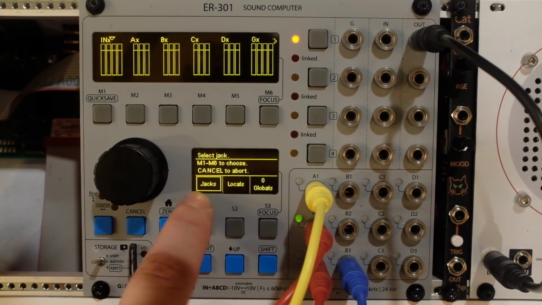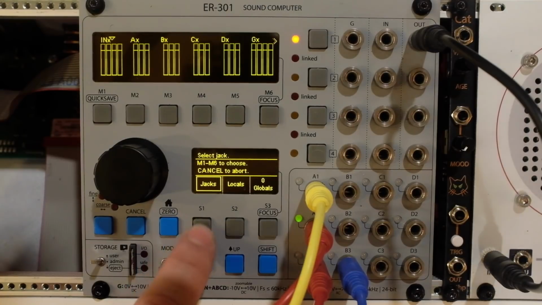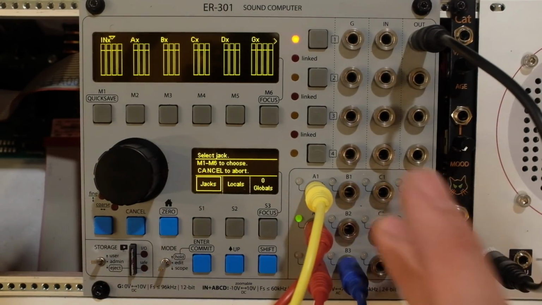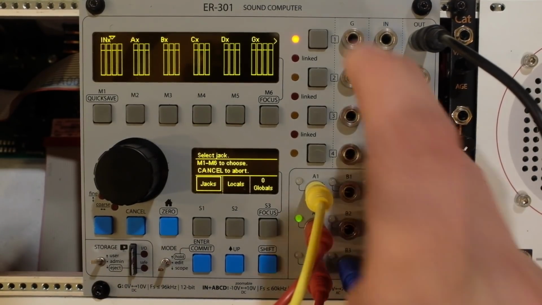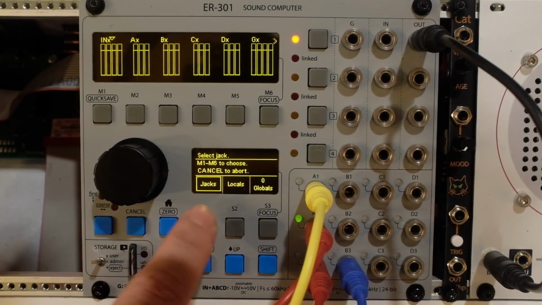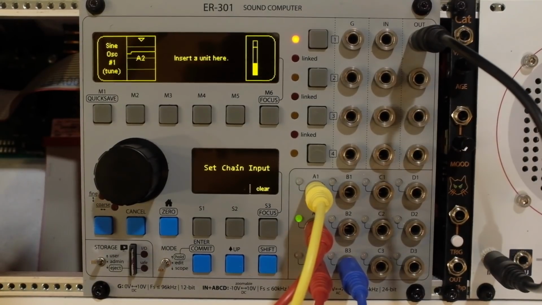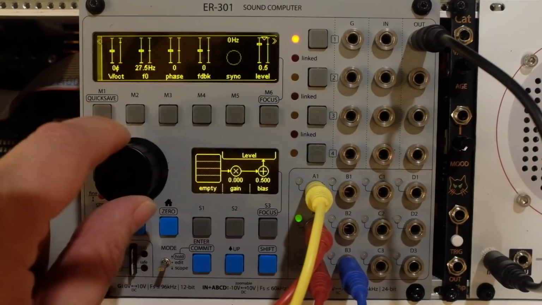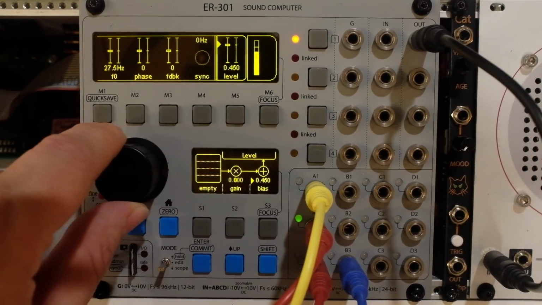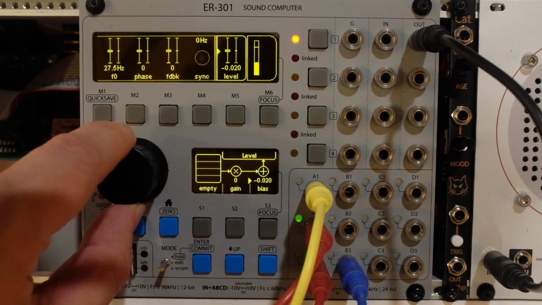You can notice that this is slightly different now. We're going to stick to jacks, which is basically telling us, hey, I want to patch from a physical port. So I want to use A2. So this stuff is all the same. Back out of there. I'm also going to add an ADSR to my level control.